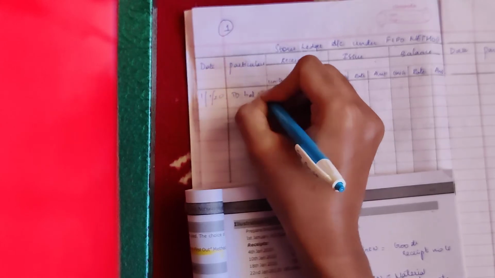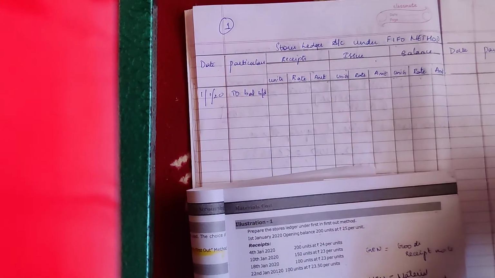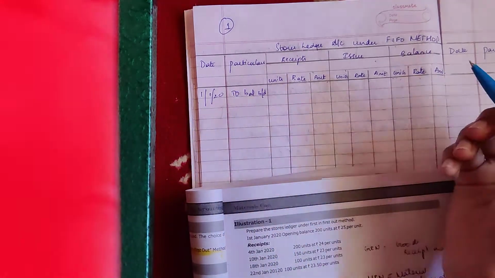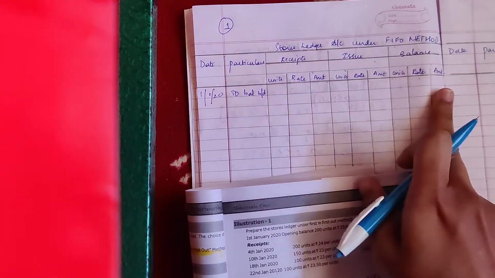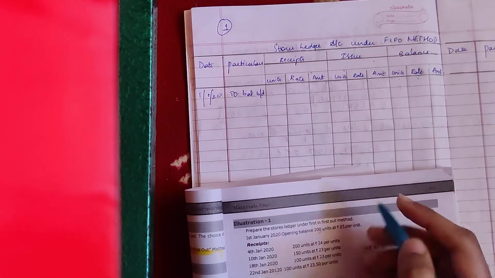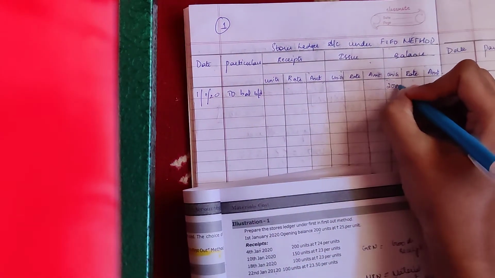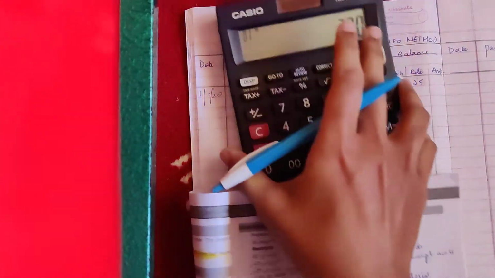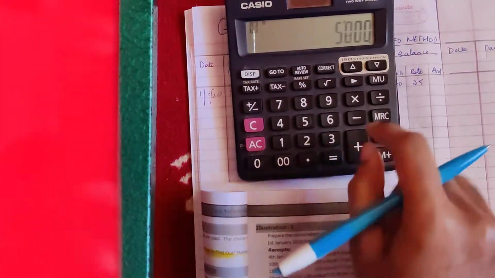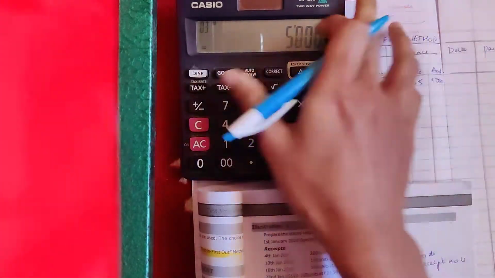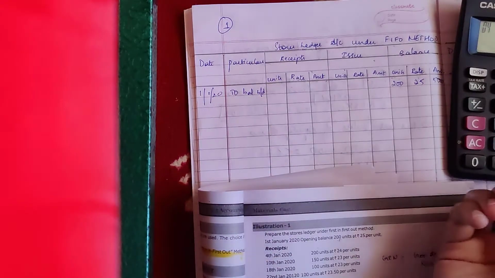To balance brought down in your particulars column. Now these columns will remain empty. Only in your balance brought down column you will write the units you're bringing down: 200 units at the rate of 25. So 200 units into 25 will give you 5,000 as your amount. This is your balance brought down.